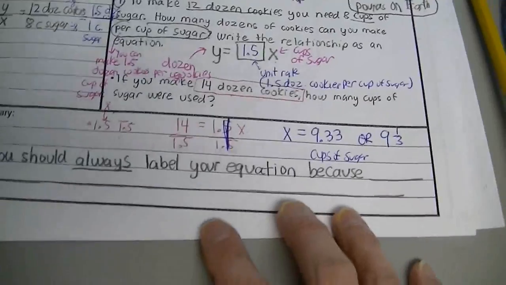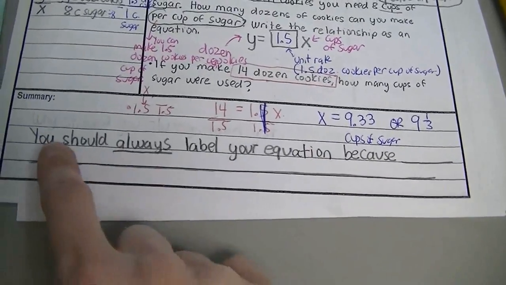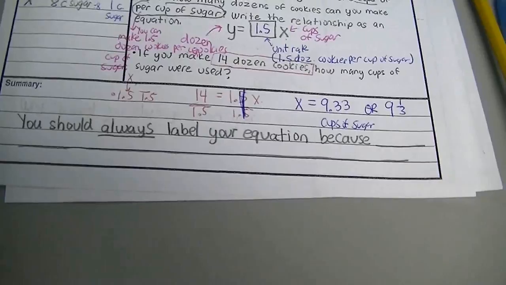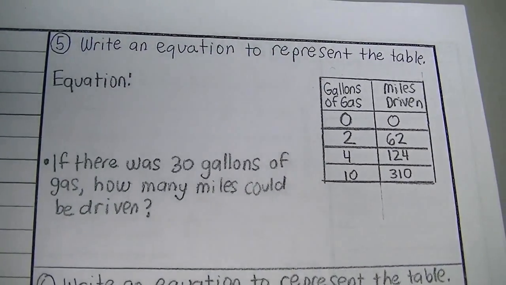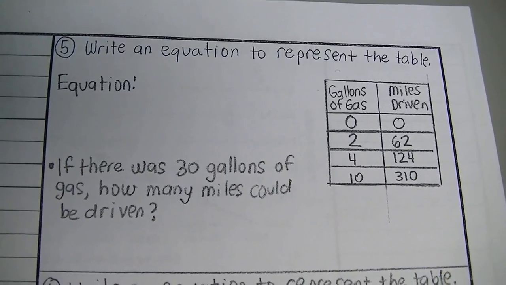Okay, for your summary, I want you to please answer this. You should always label your equation because... write this sentence starter and explain why you should always label your equation. Number 5 says, write an equation to represent the table.